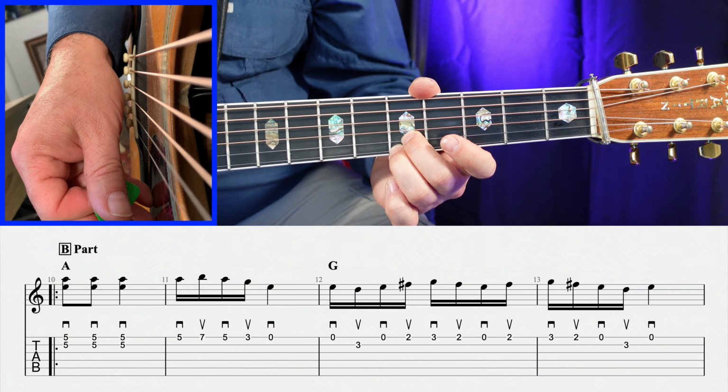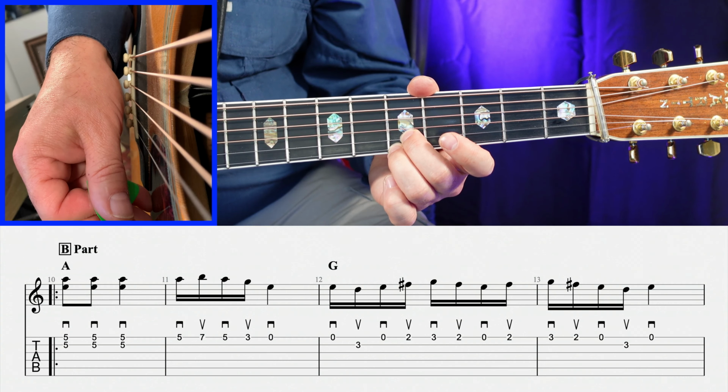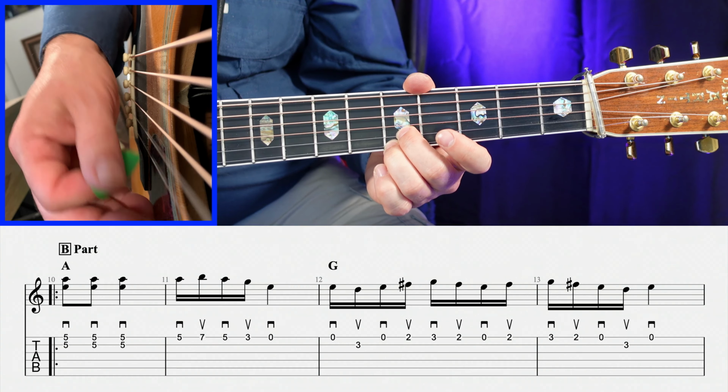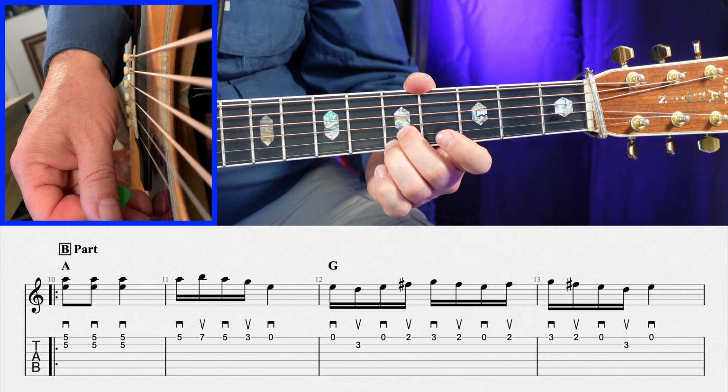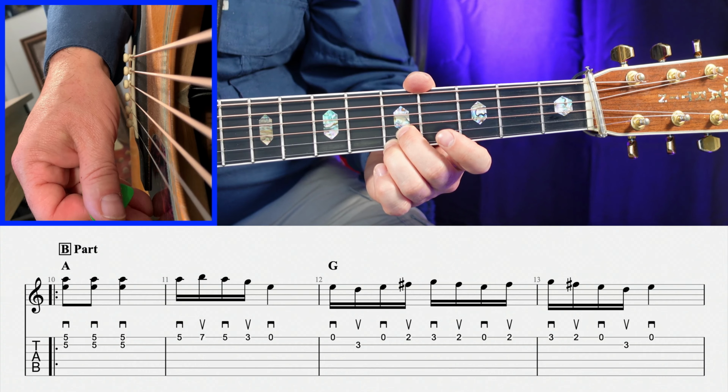And you'll notice those are all downstrokes. So you got down, down, down, or 1, 2, 1, 2. And one more time. 1, 2, 1, 2.